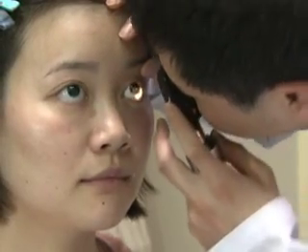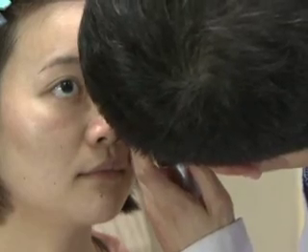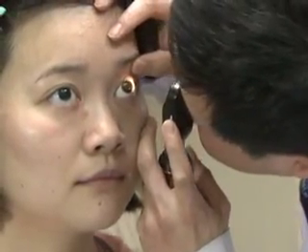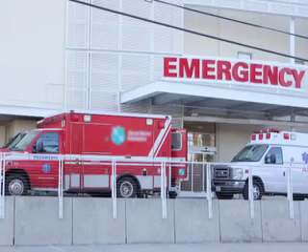Ophthalmoscopy allows the general practitioner to evaluate the retina for pathological changes, particularly in patients with common systemic diseases such as diabetes, hypertension, and atherosclerosis. Ophthalmoscopy can also help identify ophthalmic emergencies that require immediate attention.